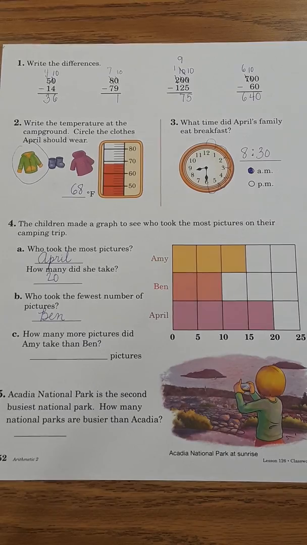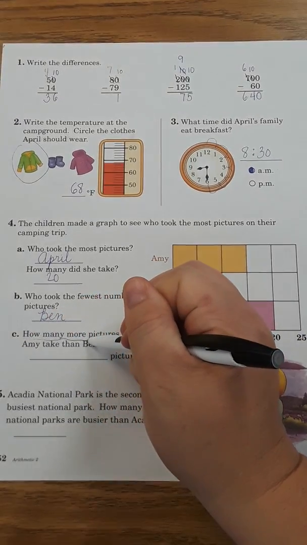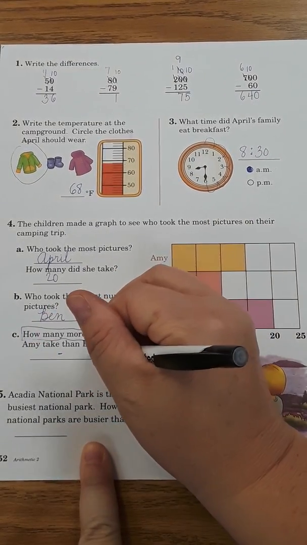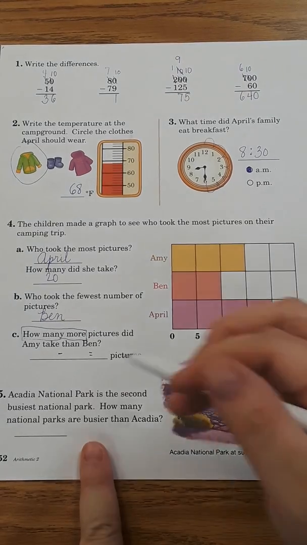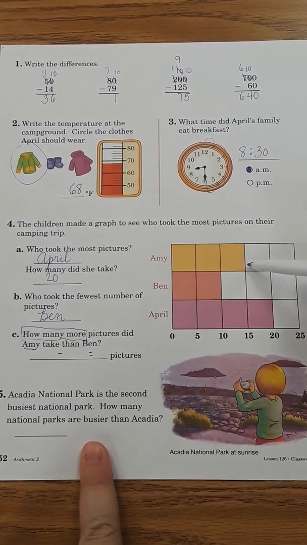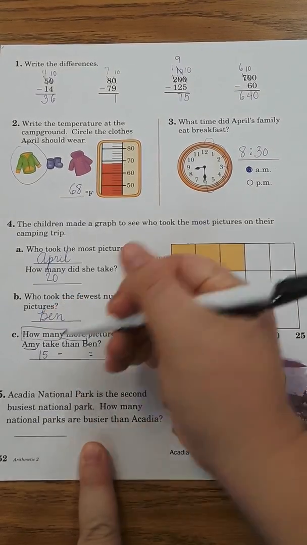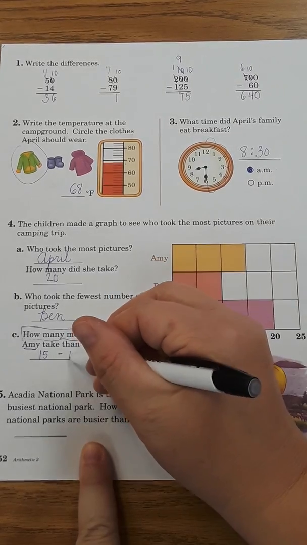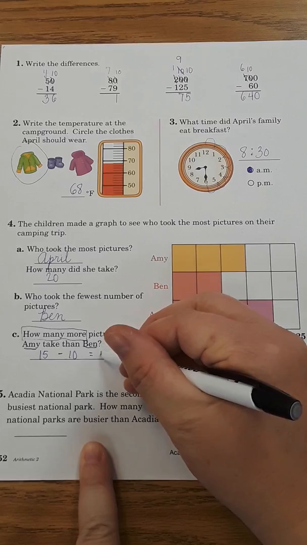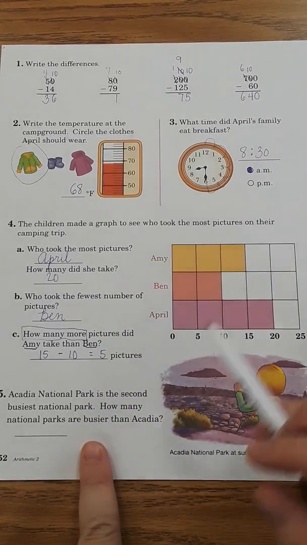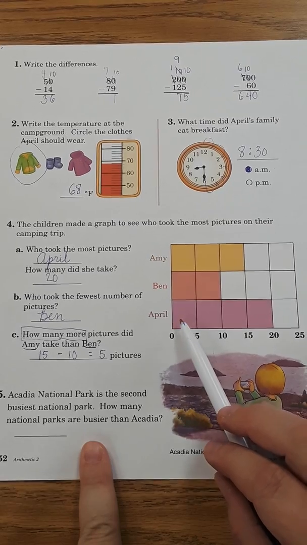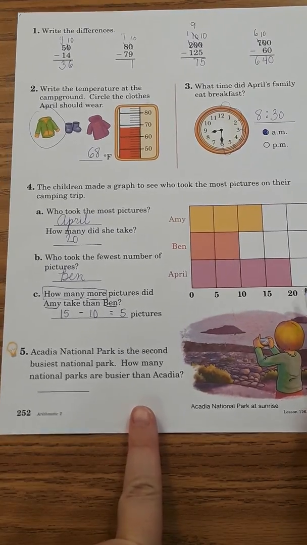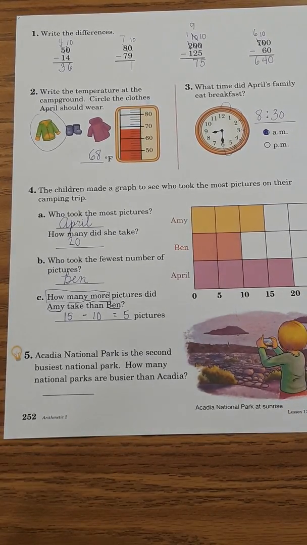How many more pictures did Amy take than Ben? Remember, how many more means subtract. So we need a subtraction sign and an equal sign. And now we start with Amy. Amy took 15 pictures. Ben took 10 pictures. 15 minus 10 equals 5 pictures. We did not need to know how many April took. That was the distractor.